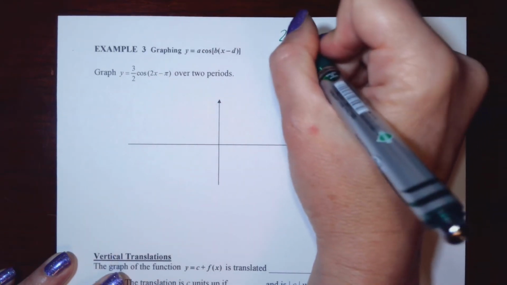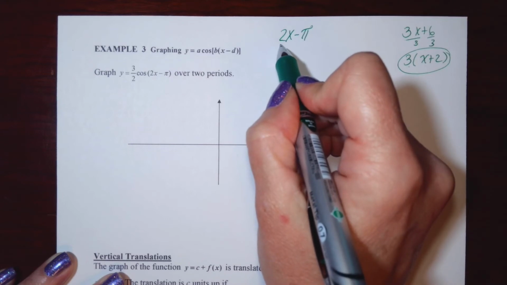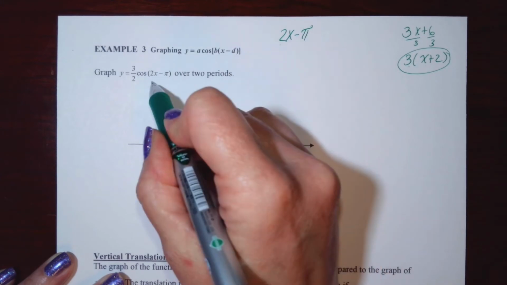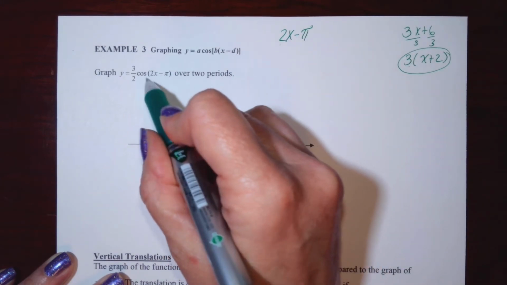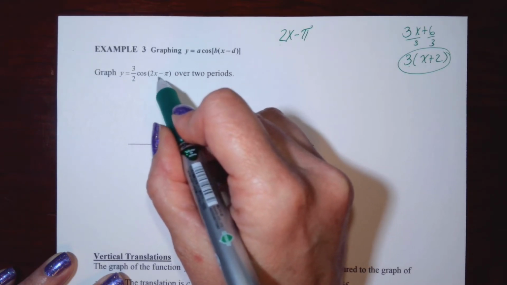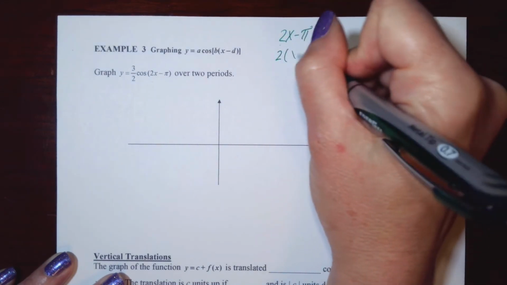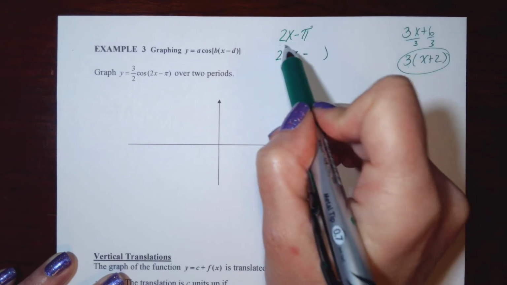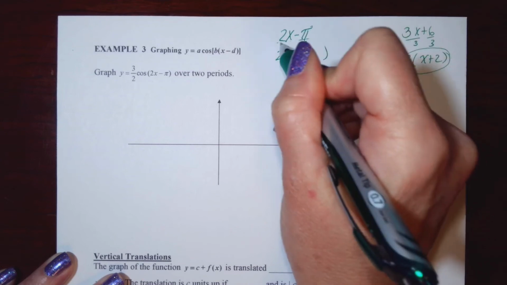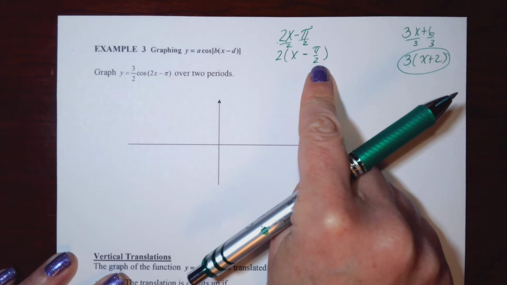This is what we need to do here. We are given 2x minus pi, and I need to factor out this 2. That's my value for b. B is going to be 2. But as my function is given, it is not factored out of that expression, so I don't have a value for d yet. If I factor out that 2, that means I divided it out of this first term. I also need to divide it out of this second term. So my value for d is not pi, it's pi half.